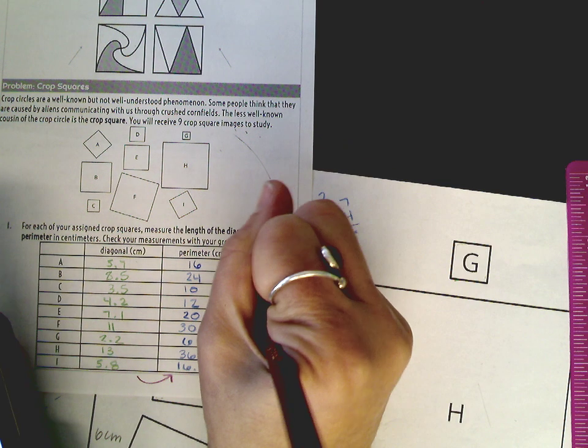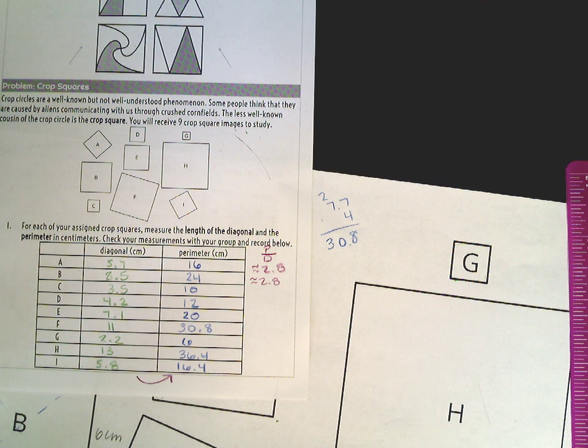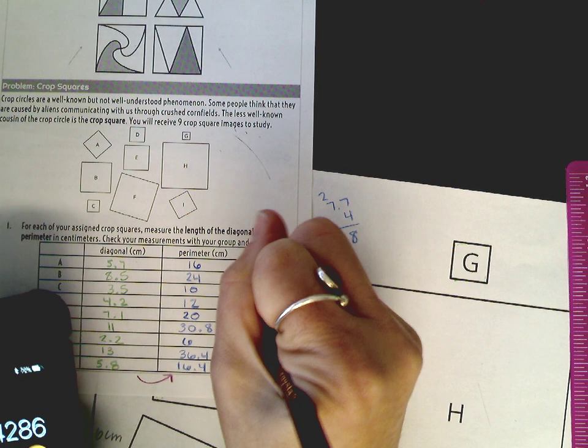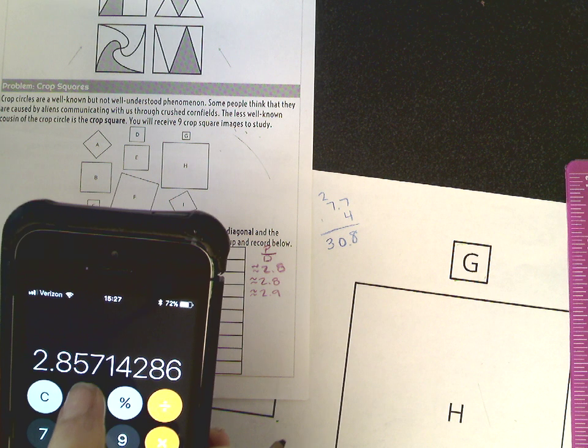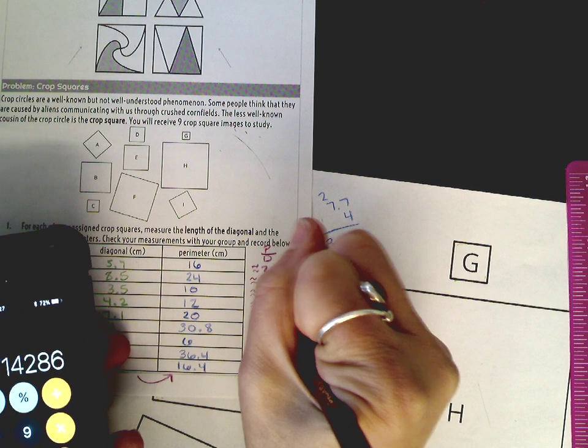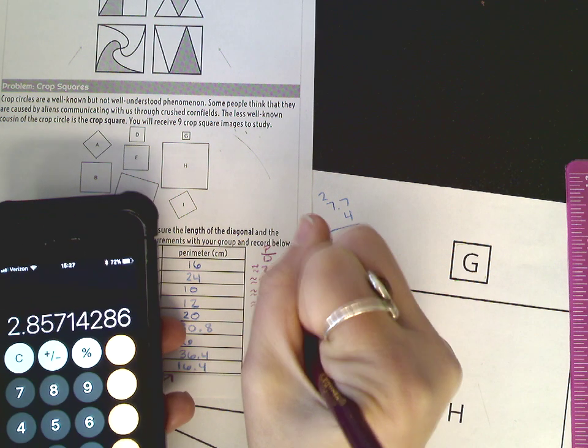24 divided by 8.5, that's about 2.8. 10 divided by 3.5 is about 2.9. It's 2.85, so I would round that to 2.9. 12 divided by 4.2 is about 2.85, 2.9, and so on and so forth. And looking at this, I'm going to see that they all hover around that.